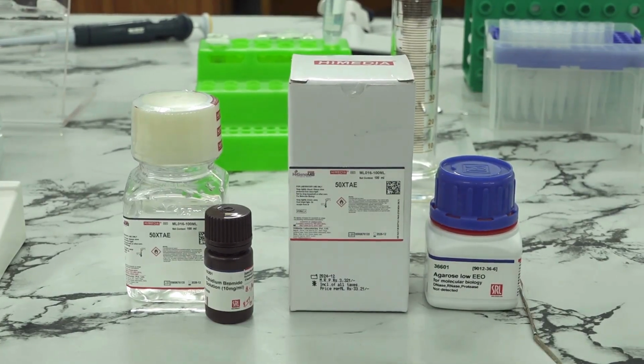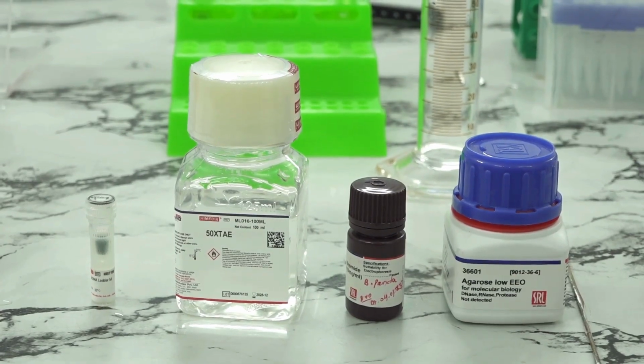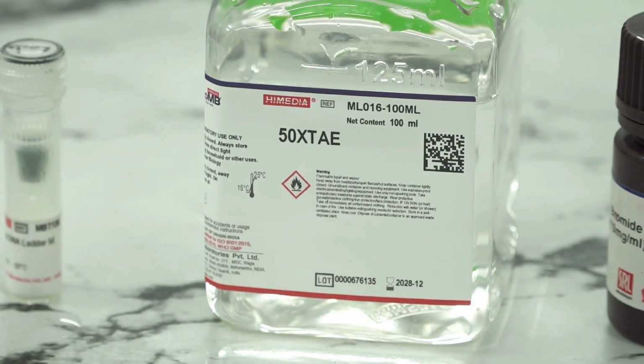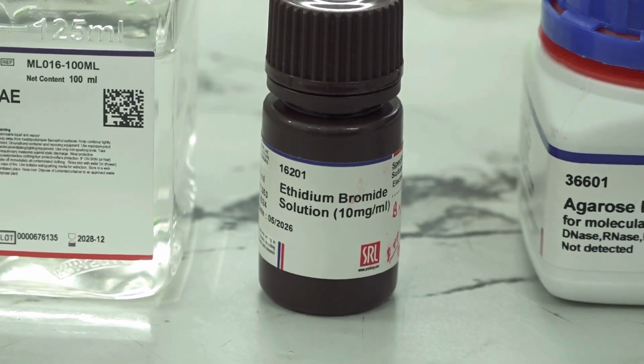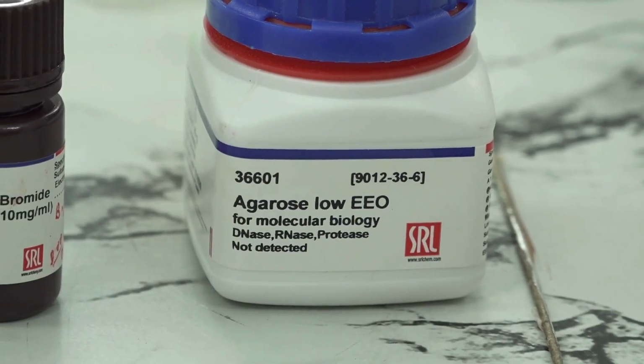Gel electrophoresis. Reagents: TAE, Tris, acetic acid and EDTA. Ethidium bromide. Agarose.